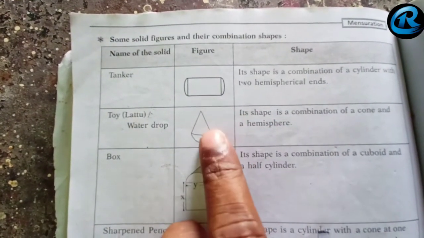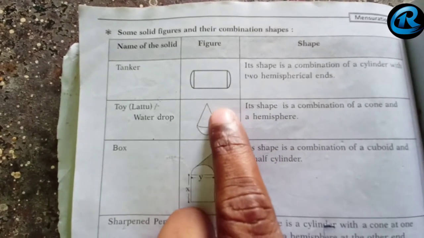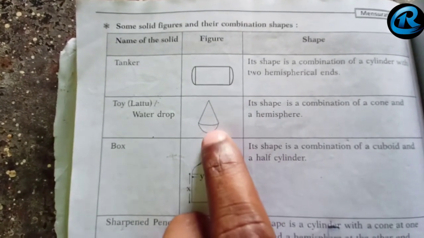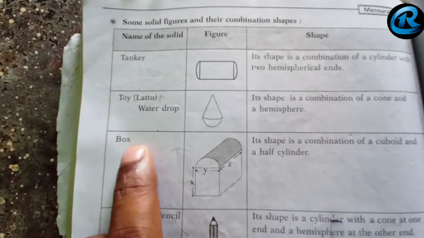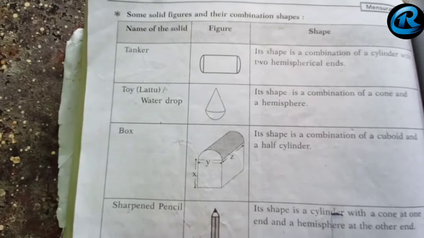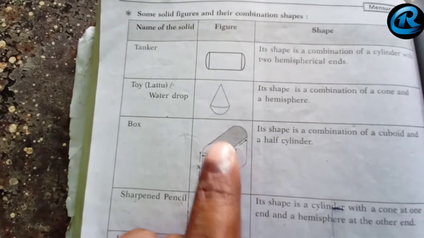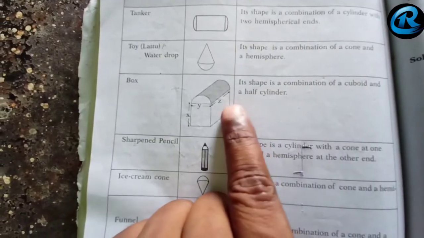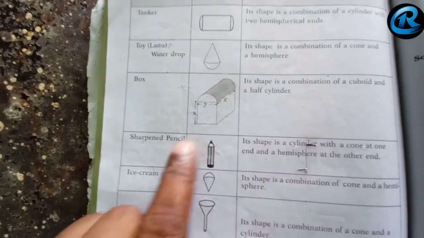If you want to find out the total surface area of this toy, you have to find out the curved surface area of a cone and the curved surface area of a hemisphere. And here there is a box. As you can see here in the box, there is one cuboid and also a half of a cylinder. One half of the cylinder we can see here on the top.